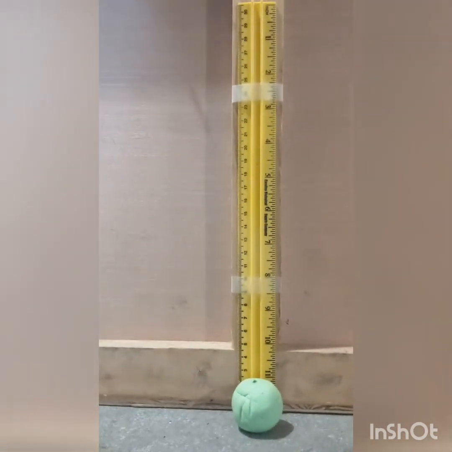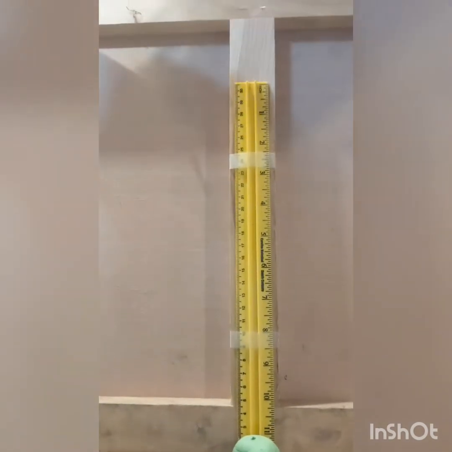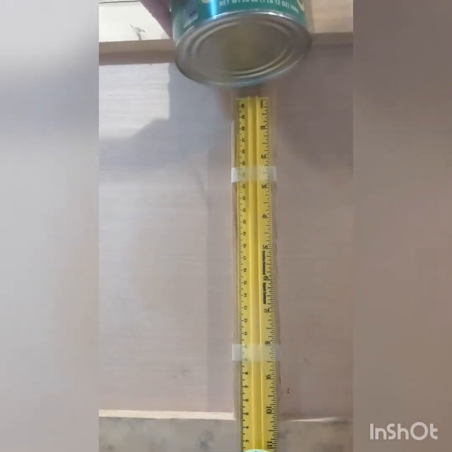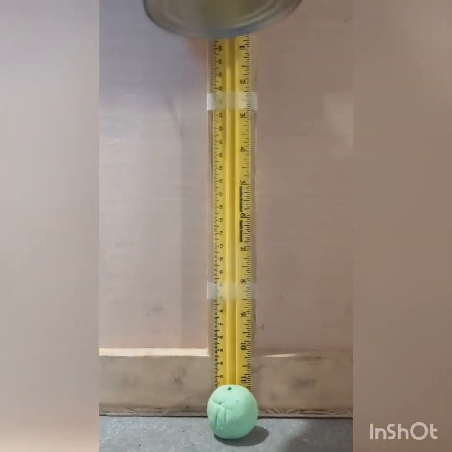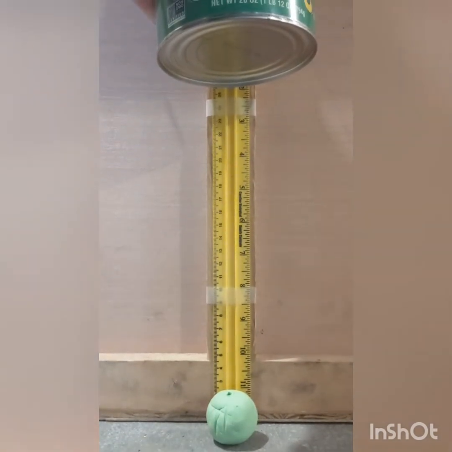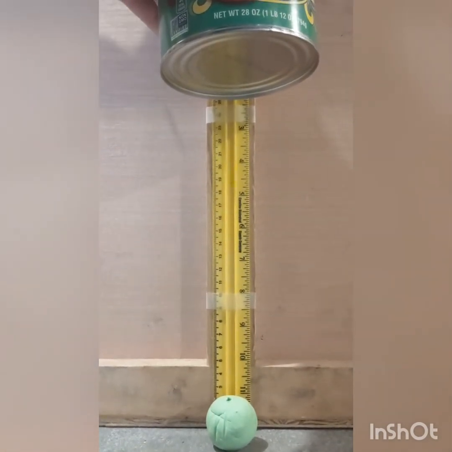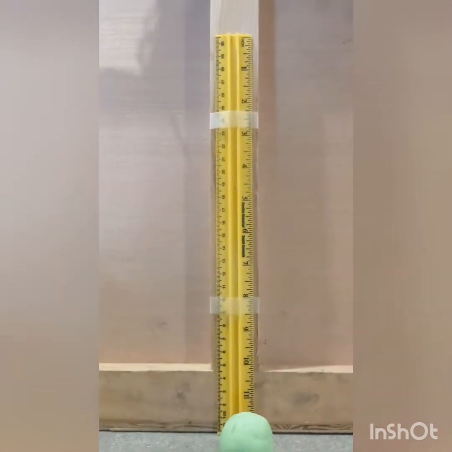So we are going to drop and throw from 30 centimeters. So that's basically one ruler. And we want to make sure and try our best to get the middle of the can to hit the Play-Doh. Just going to bring out the Play-Doh a little bit from the wall since it's a bigger can.